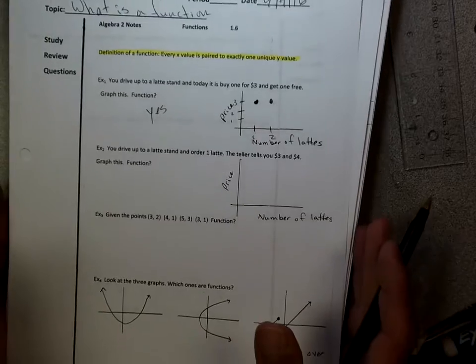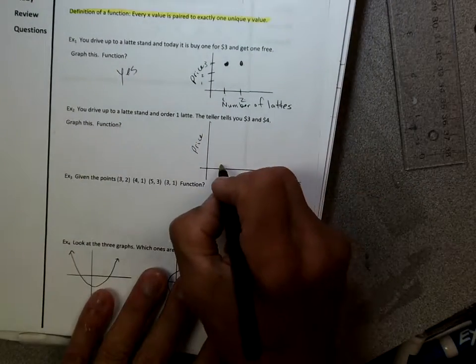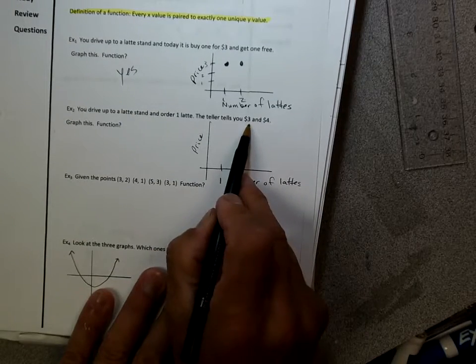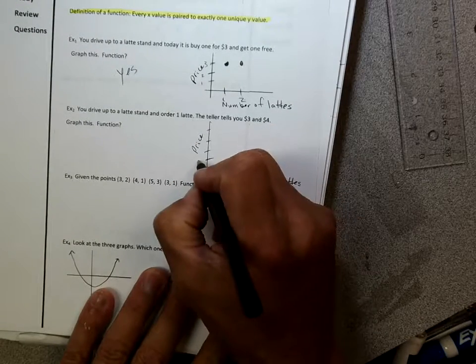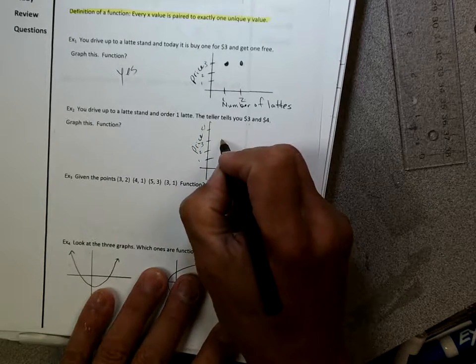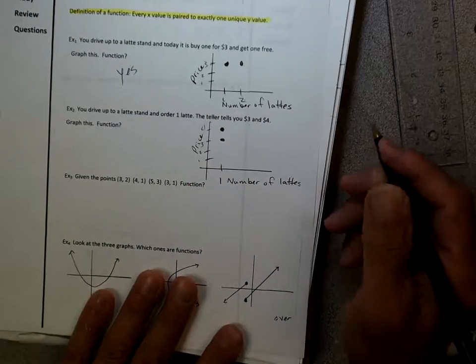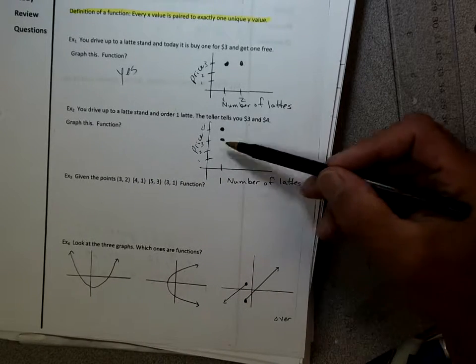But now the second one isn't going to make any sense at all, okay? So you drive to the latte stand, order one latte, and the teller tells you that it's $3 and $4. So okay, well, 1, 2, 3, 4. So one latte costs me $3 and $4. Well, it can't be both. Either I'm going to pay $3 or I'm going to pay $4. My choice, probably $3, right? So you can't have one x value with two different y values. It just doesn't make sense, does it?